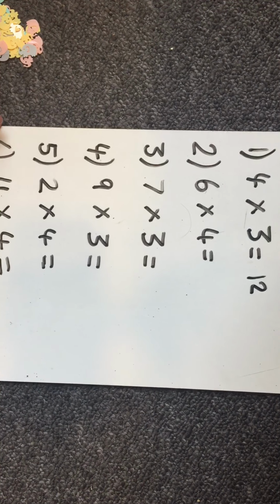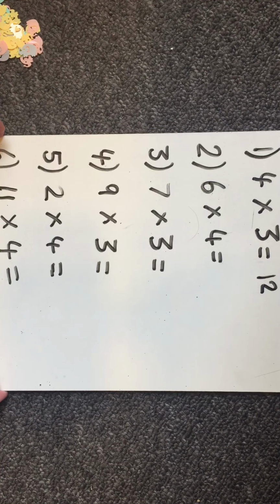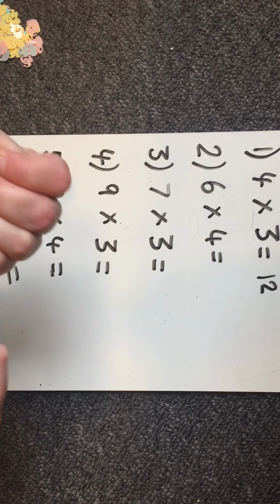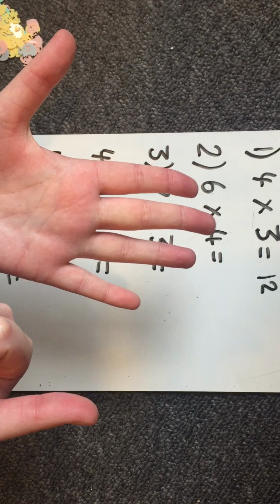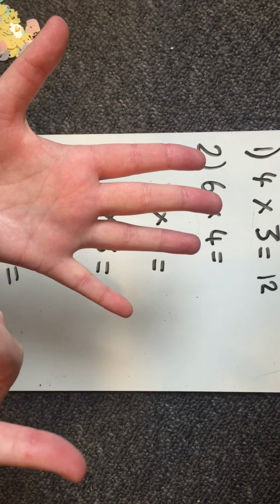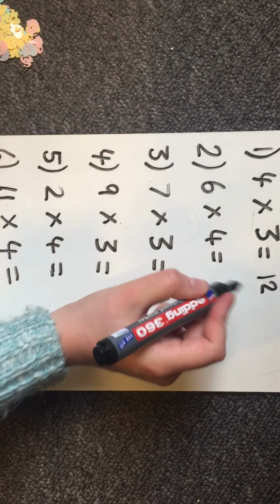Okay, have you managed to do that? The next one, say 6 times 4, so we're counting in 4s. There are 6 groups of 4. I'm going to use my finger methods. I think this one's the quickest. How many fingers up? Let's count in 4s. Off we go. 4, 8, 12, 16, 20, 24.